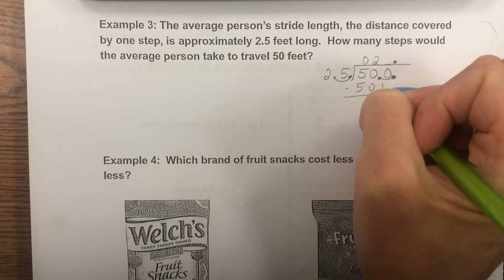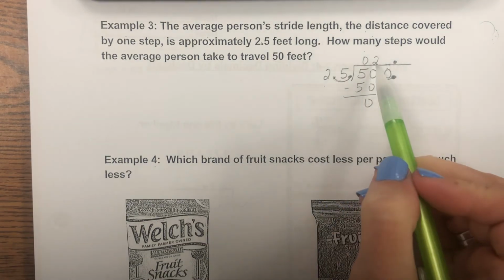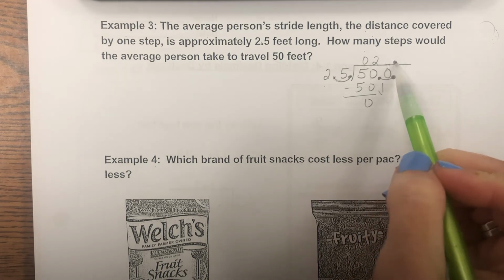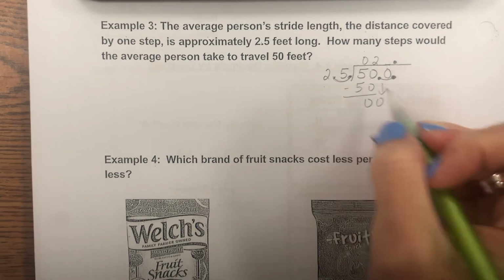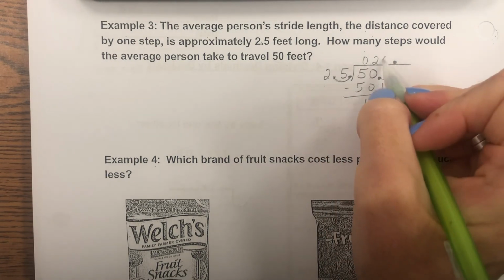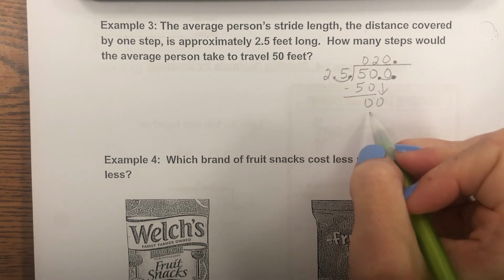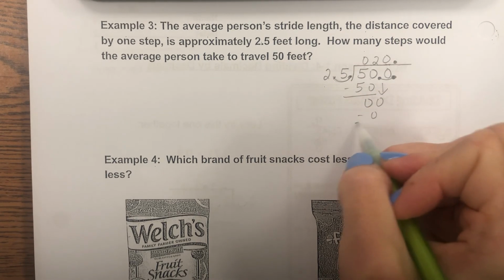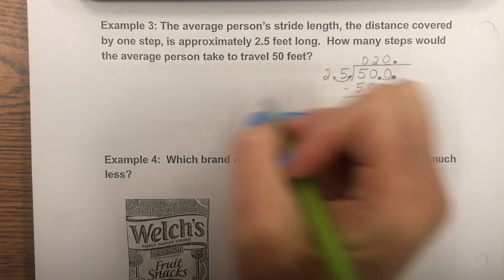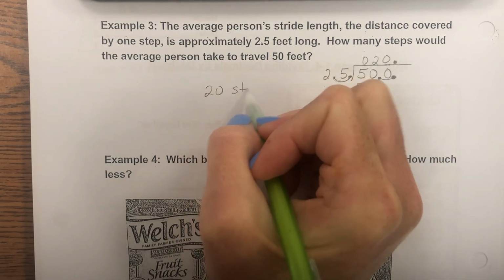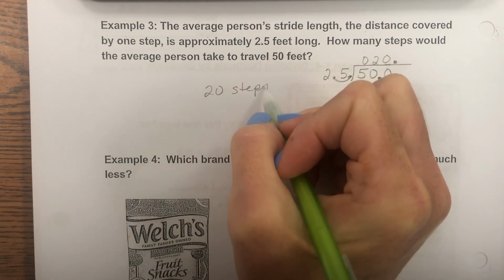Subtract, I get 0. I cannot stop here because I can't have 2, nothing, and then a decimal point. So I bring down my next 0. 25 goes into 0, 0 times. 0 times 25 is 0. Now I can stop. So that would be 20 steps the average person would take to travel 50 feet.